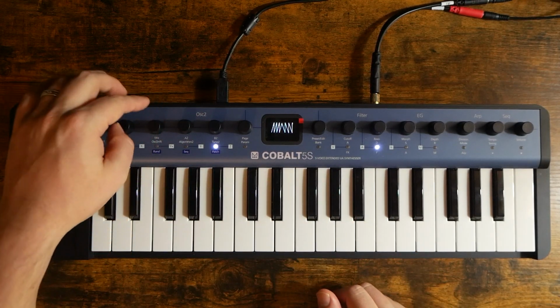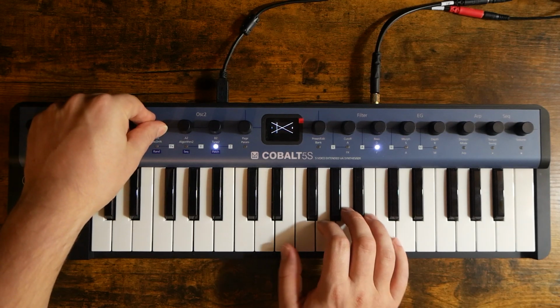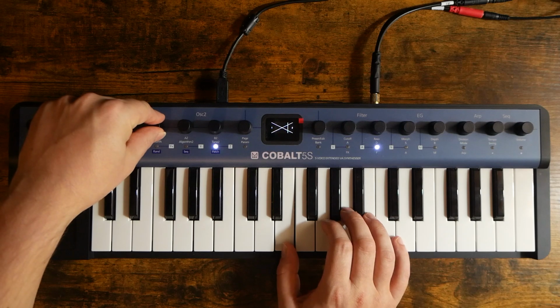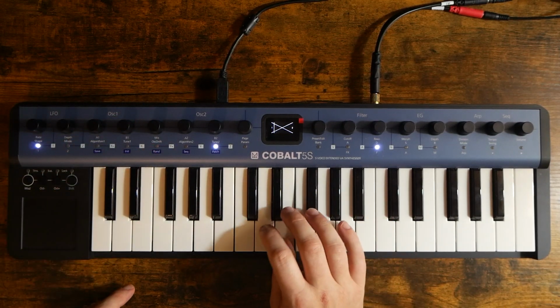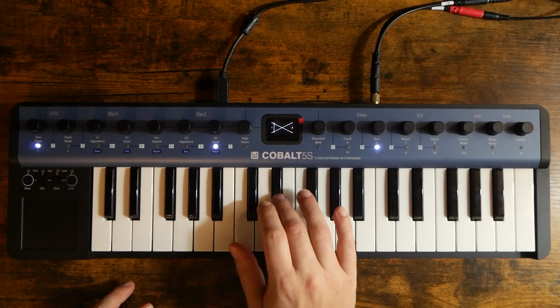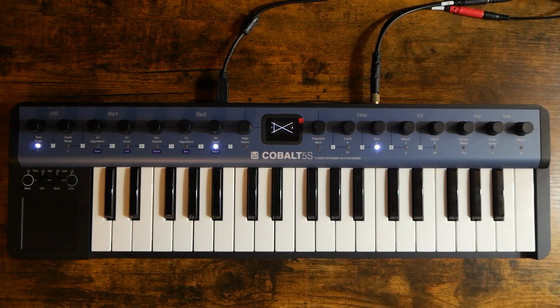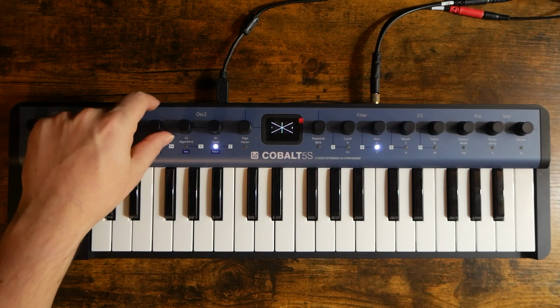Yeah, now it's just a great sounding synth. And I also like playing with the mix knob for the oscillators. Yeah, I think it sounds fantastic, and all of this is modulatable, by the way.